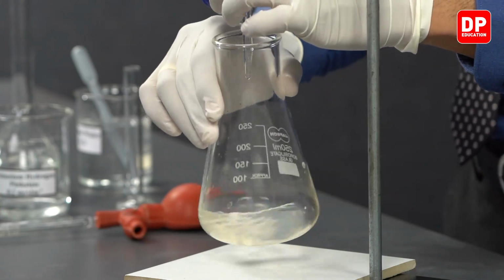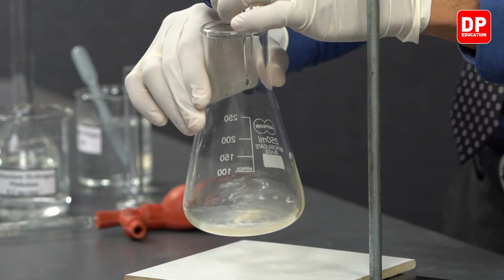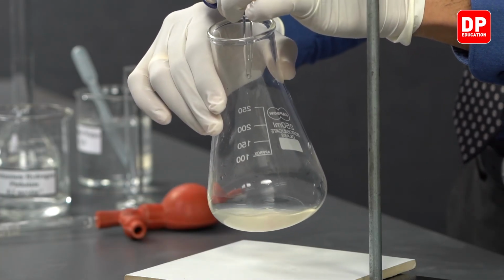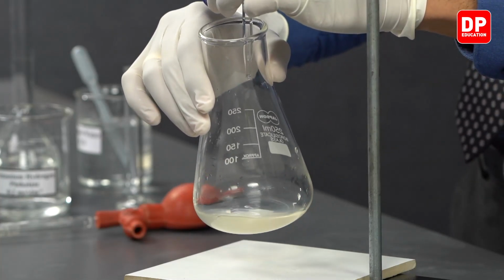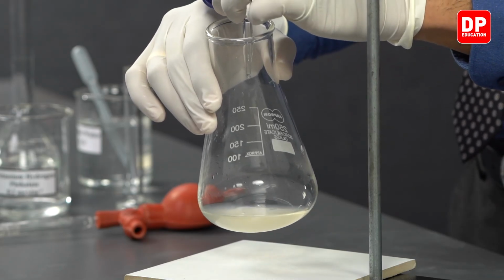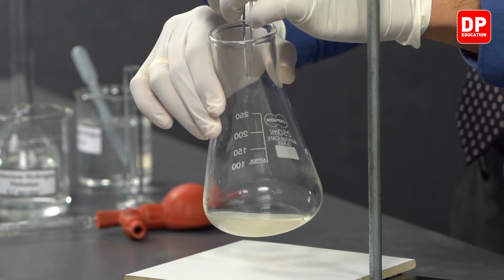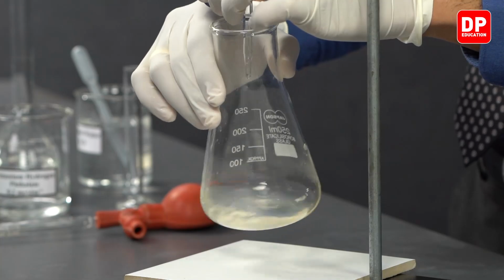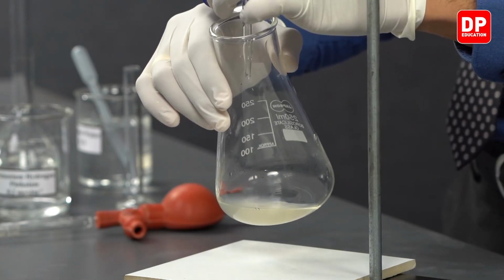We'll start the titration, and as we add sodium hydroxide, just like in the previous titration, you can see when a drop of sodium hydroxide is added, the color of the solution changes really fast into a pink color, but again it changes to colorless due to the acetic acid present in the medium.